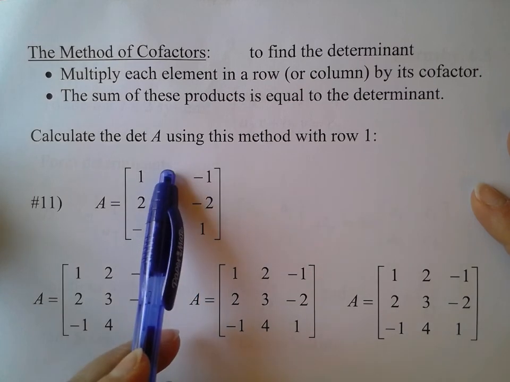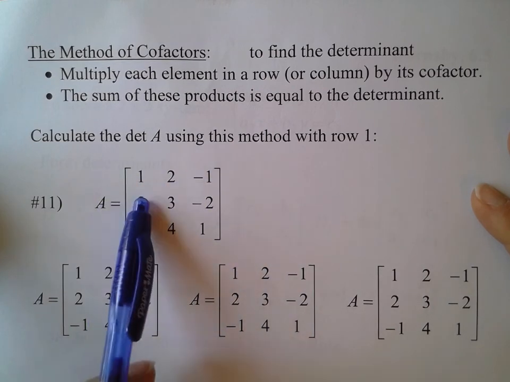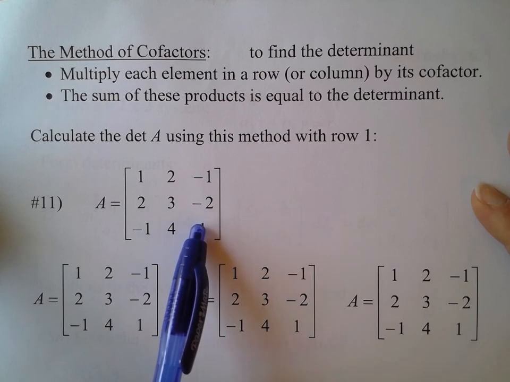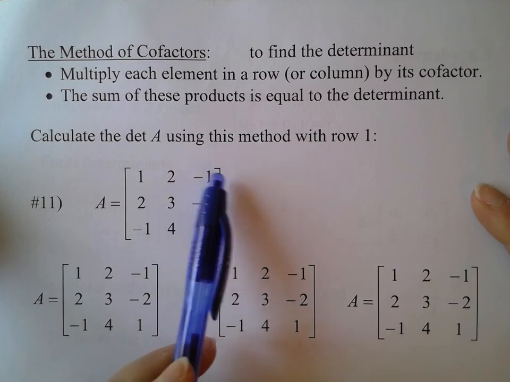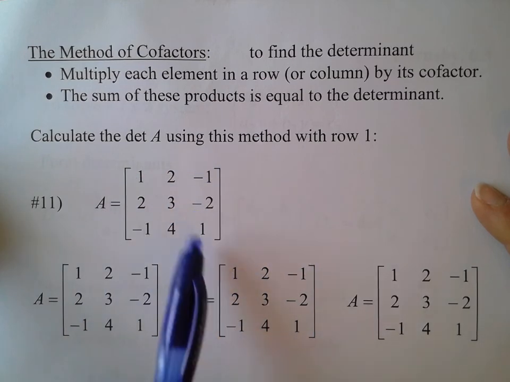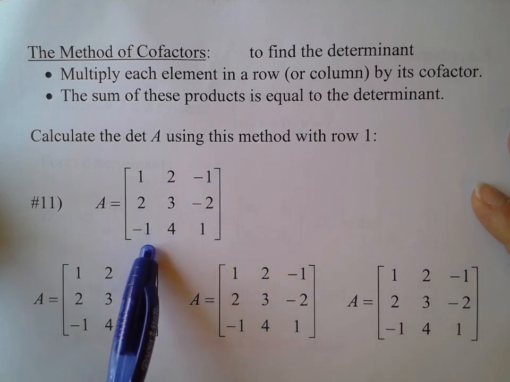Then I'm going to do the same thing with the second element. I'm going to take this element, delete its row and column, take these 4 elements as a matrix and find the determinant of that. And then I'm going to do that same thing for the third element. I'm going to delete its row and column, take this element times the determinant of the resulting matrix.